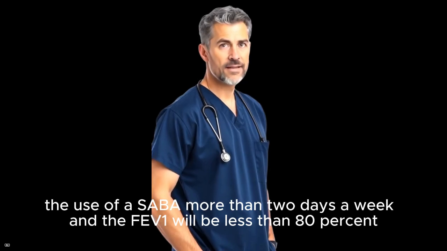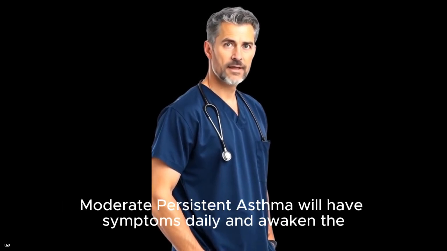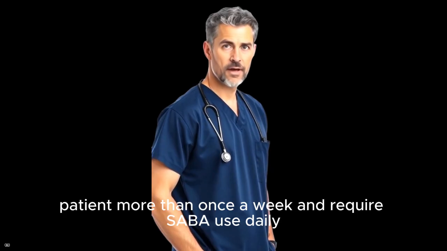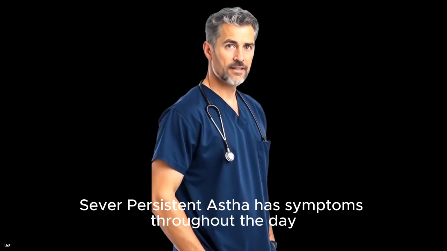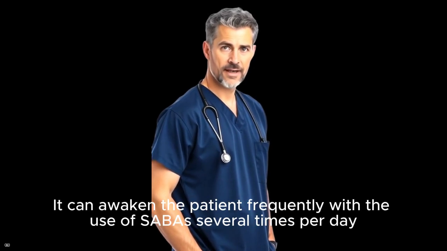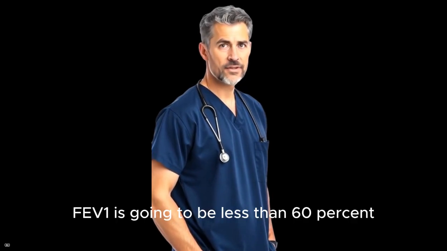be less than 80%. Moderate persistent asthma will have symptoms daily, awaken the patient more than once a week, and require SABA use daily. Their FEV1 will be 60 to 80%. Severe persistent asthma has symptoms throughout the day. It can awaken the patient frequently, with the use of SABA several times per day. FEV1 is going to be less than 60%.